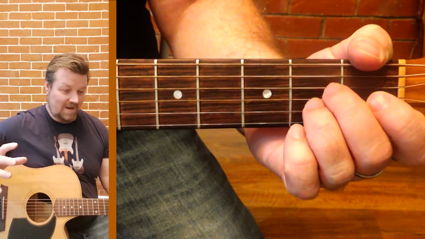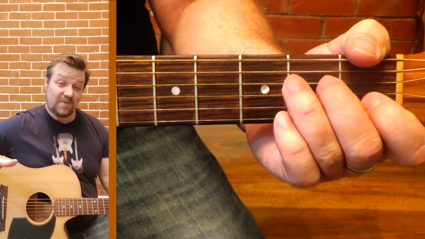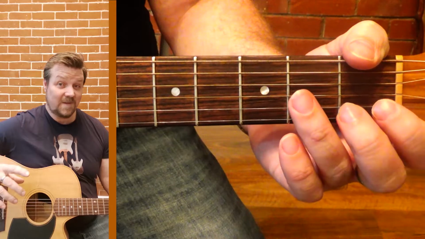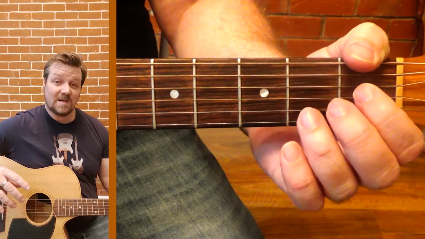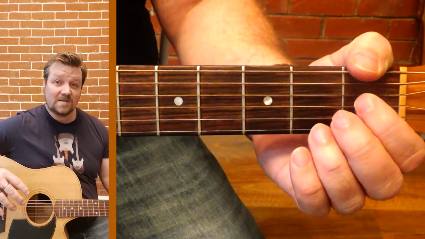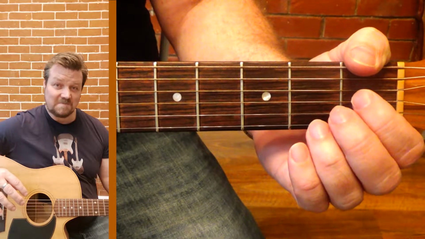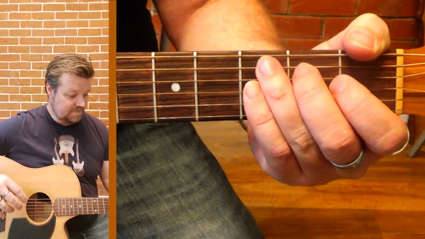Now, if you've got a major chord and you want to turn it into a minor, you may have to do some serious backflips with your fingers, especially on the open chords.